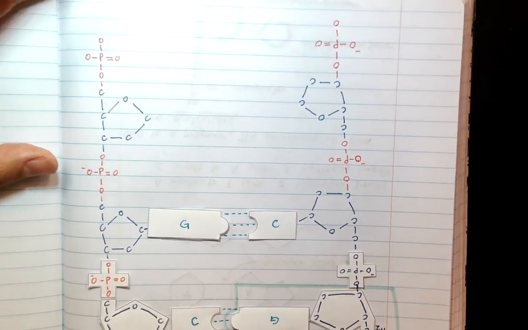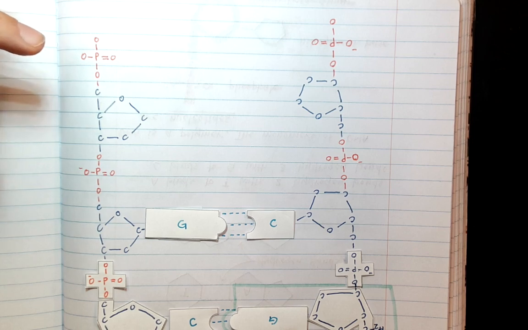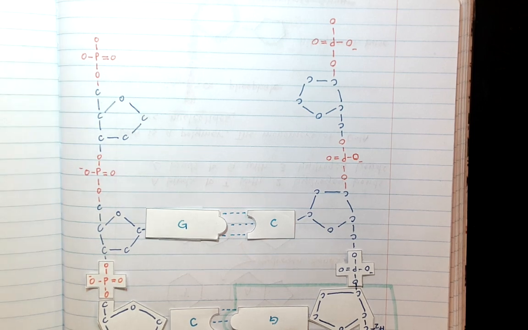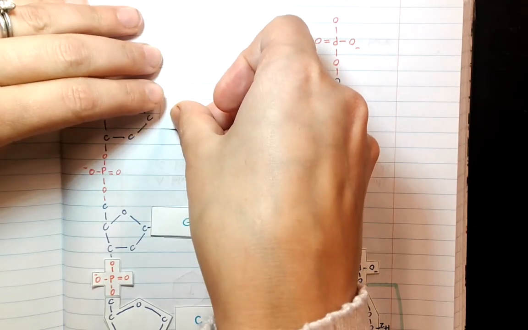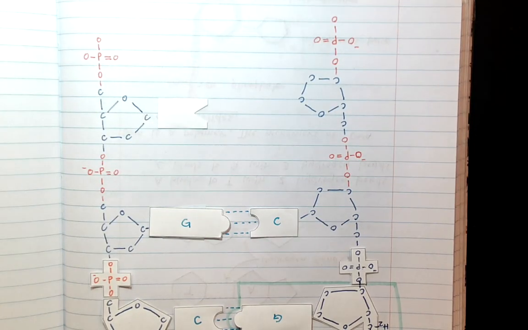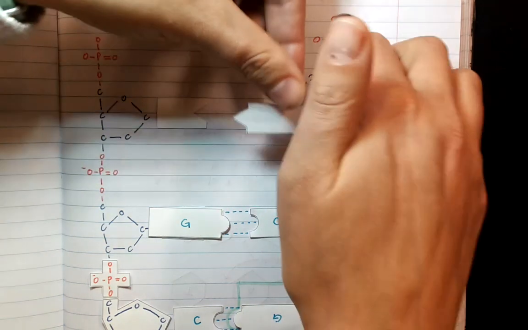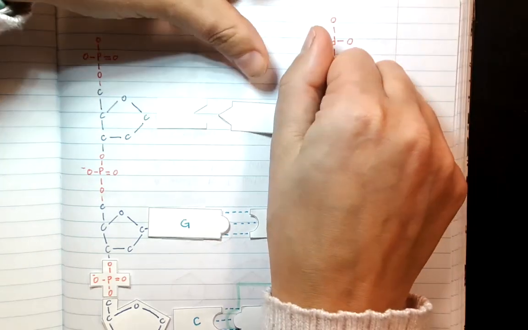Okay, we've got one more. Again, it doesn't matter which thing I put on which side. So let's go ahead and I'll put the T on this side. And that means that I'm going to have my A on the other side. And it's this sequence of A's and T's and C's and G's.